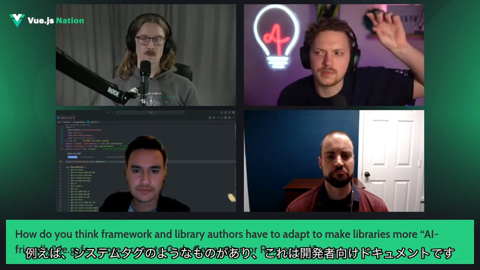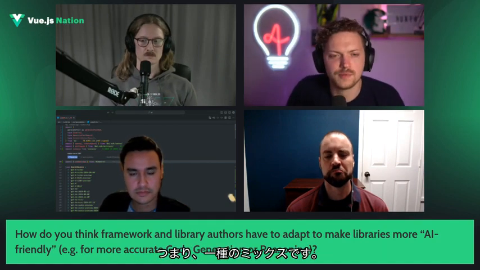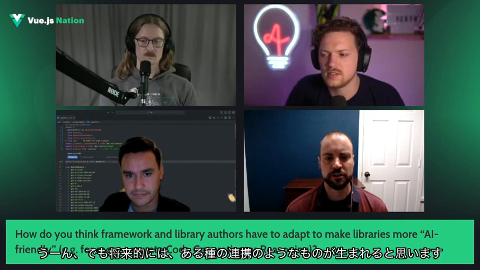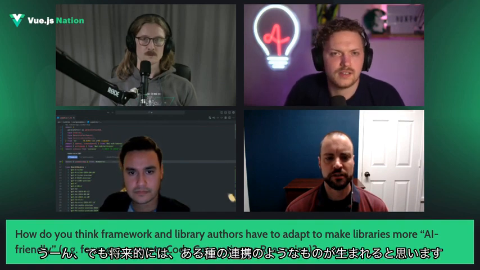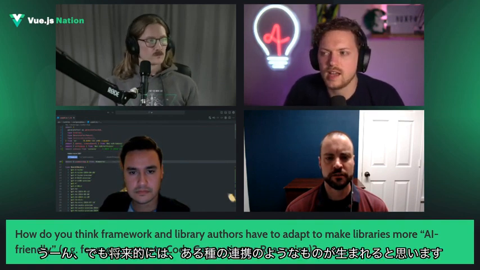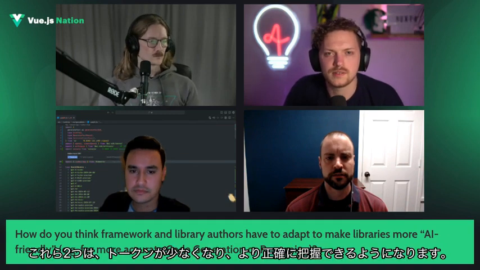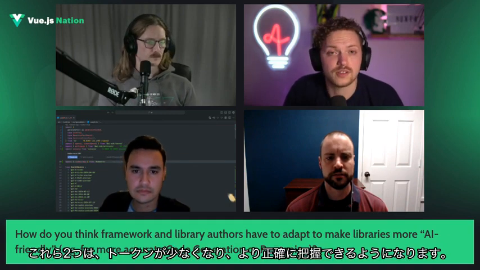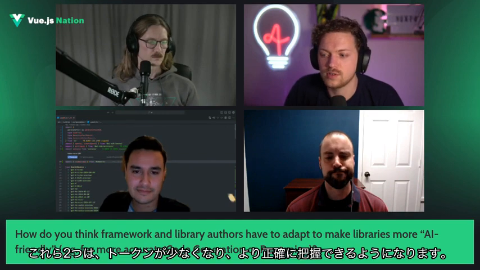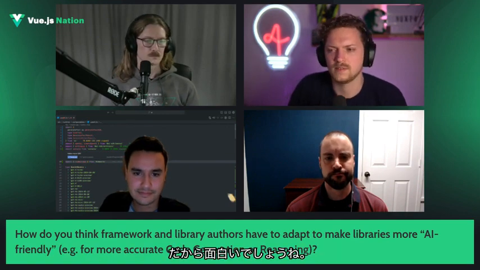They have a system tag saying this is the developer documentation for, for example, SvelteKit. And then they have Markdown for notes and so on. So it's kind of a mix. It also goes in that direction. But I really think in the future there will be some kind of alignment, at least, to make things more graspable, with fewer tokens and more accurate for LLMs. That would be interesting.